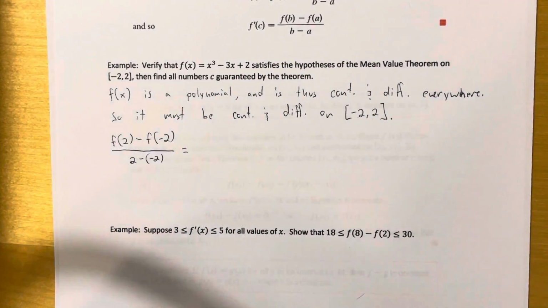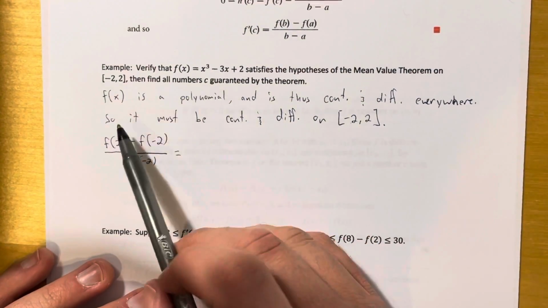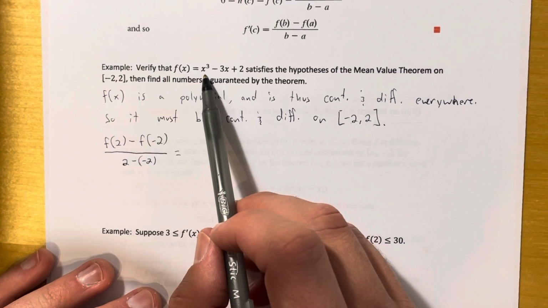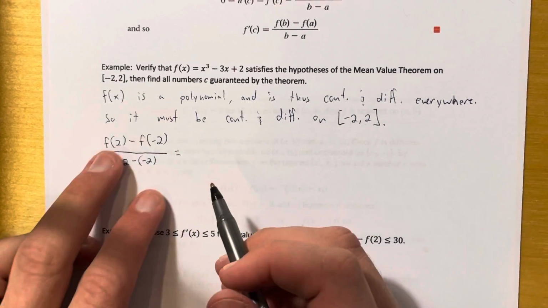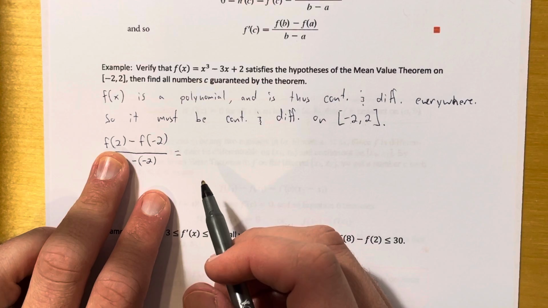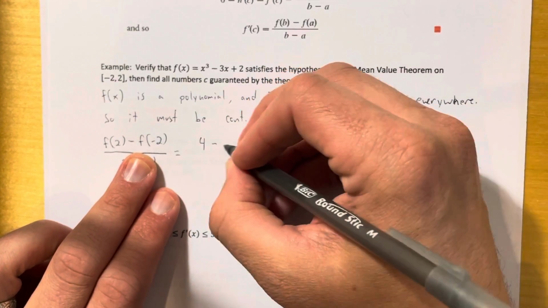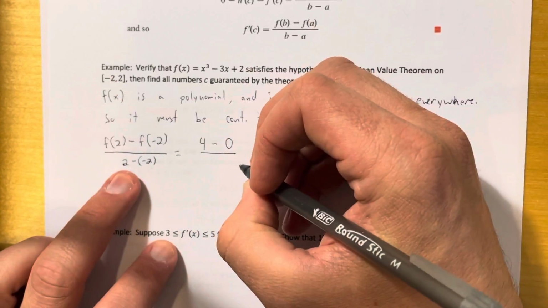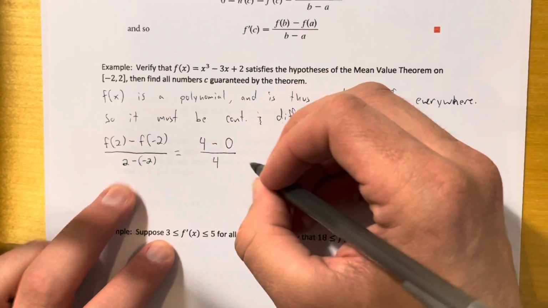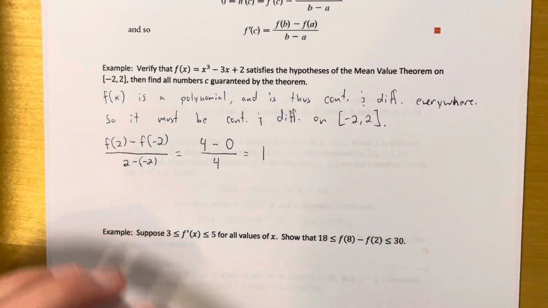Okay? Now this is not hard to plug these values in to this. It's just a polynomial. You can do this mentally or in a calculator or whatever you want to do. But f of 2, when plugged in, works out to 4. F of -2 works out to 0. And this down here, 2 minus -2, is 4. This comes out to 1.